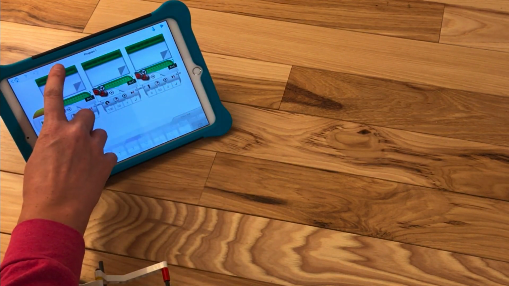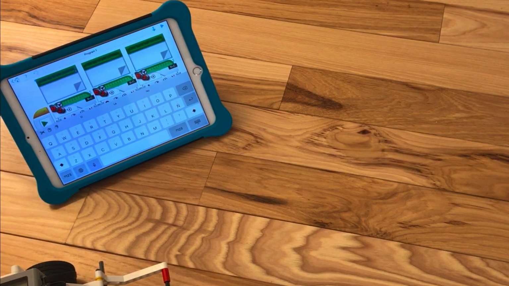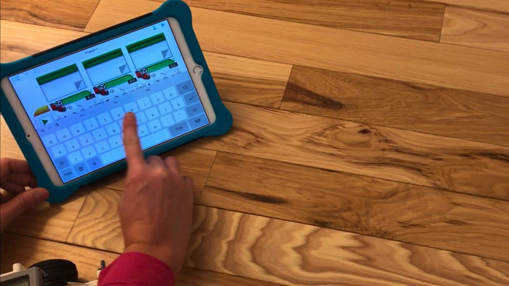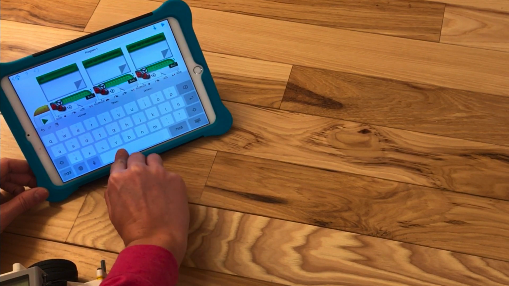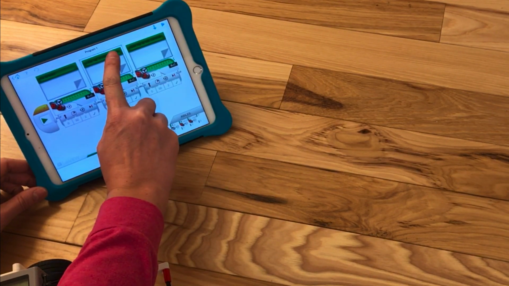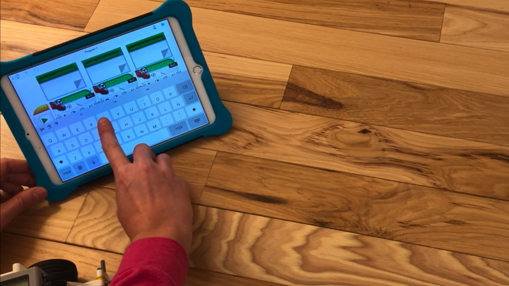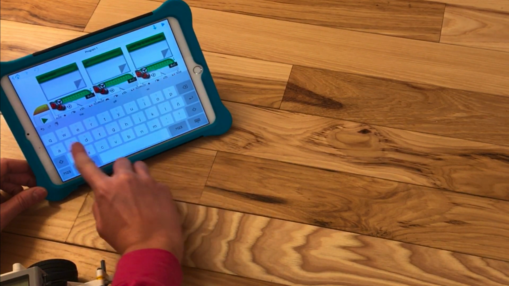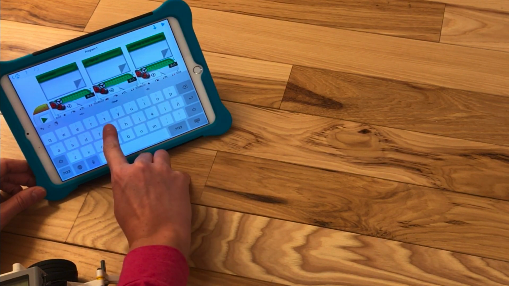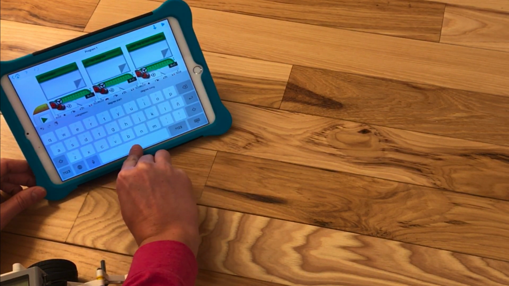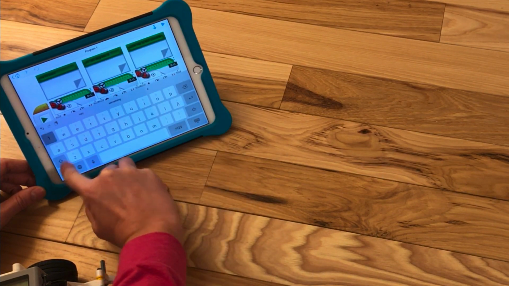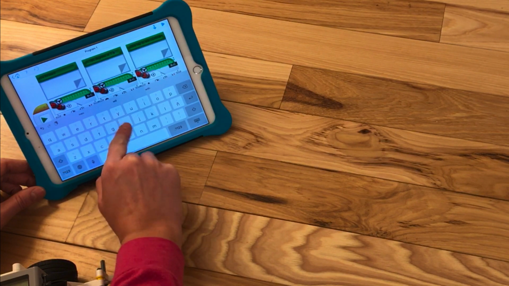These comment boxes say double tap to edit comment. So I double tapped, and I'm going to type in what it's going to be doing. So I'm saying drive forward. And then I'm going to double tap this one to edit that one and say turn 180 degrees, or, whoops, 1 wheel rotation.